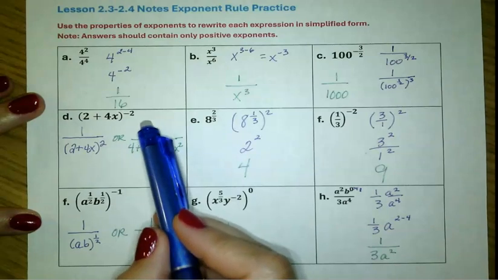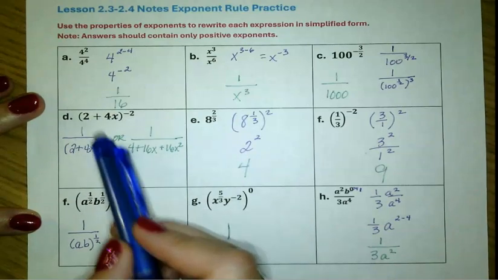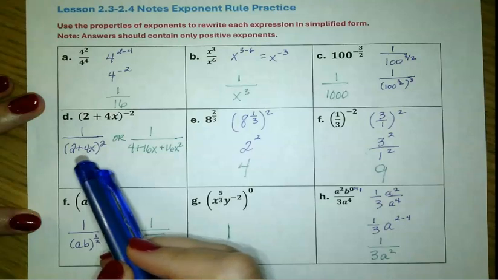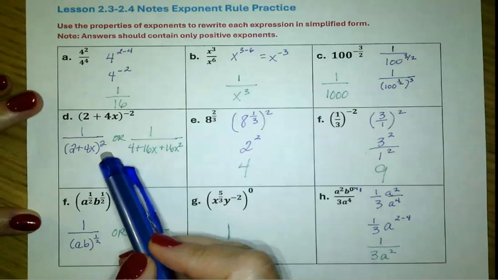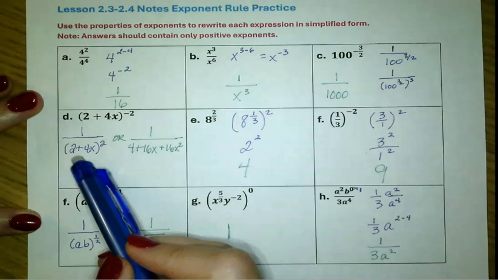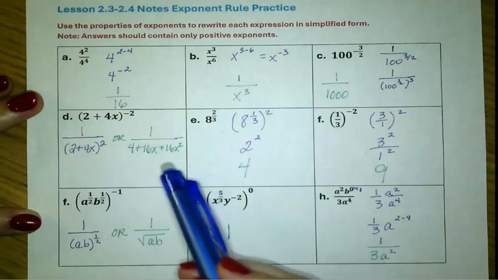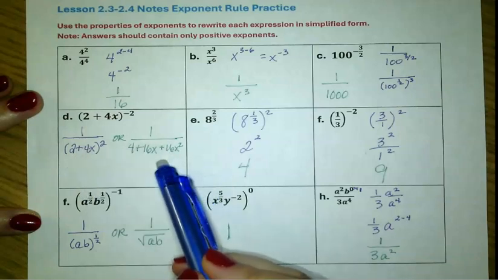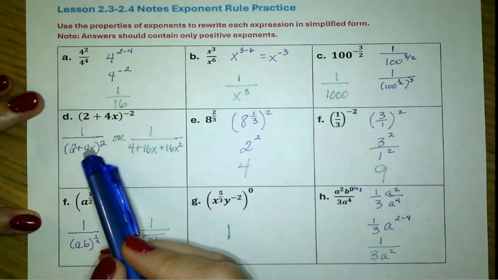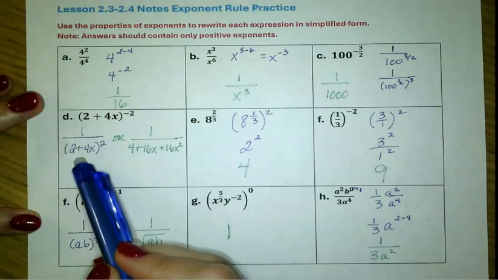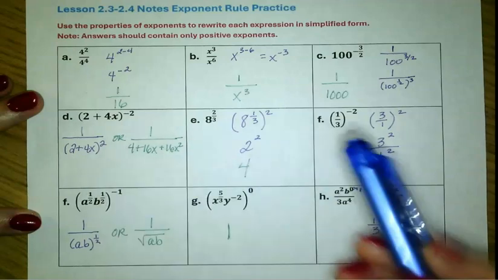D is a negative exponent rule, but it's a quantity, so now we have to move the entire quantity to the bottom. So now it becomes the quantity 2 plus 4x raised to the power of 2. Or if you were taking it further, maybe for a multiple choice or something, then you can write this down twice because there's 2 of these binomials and then multiply it together. So you would get 4 plus 16x plus 16x squared in the bottom, because remember, this is not a product property. You can't just distribute that power of 2 through there. You need to physically write that down twice and then do the multiplication.